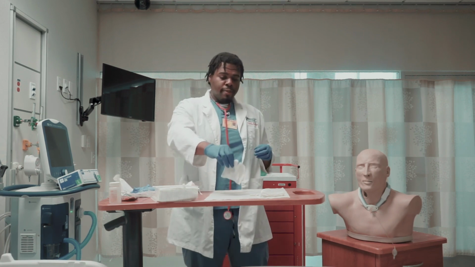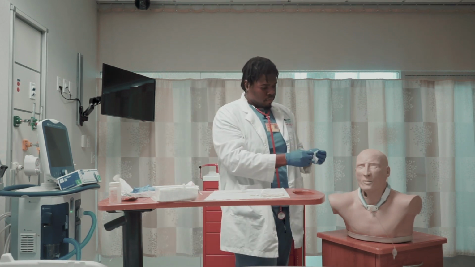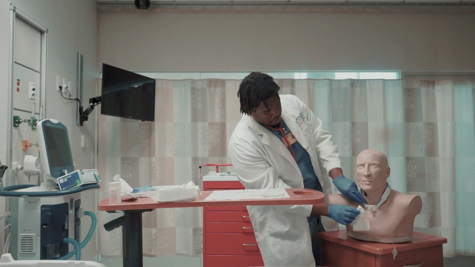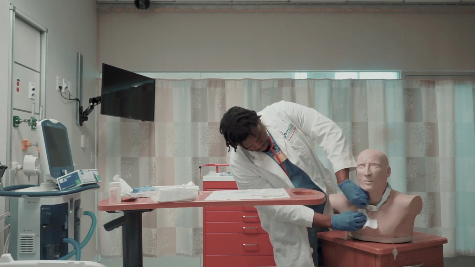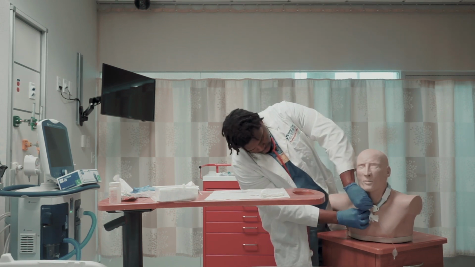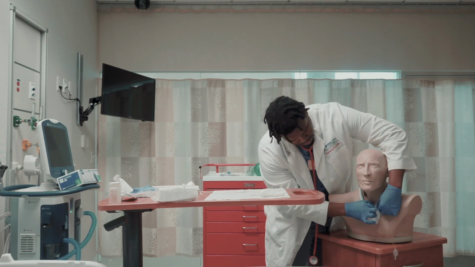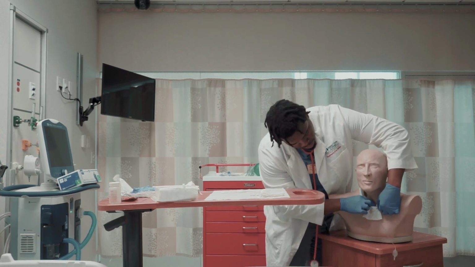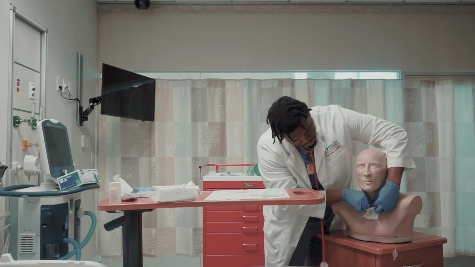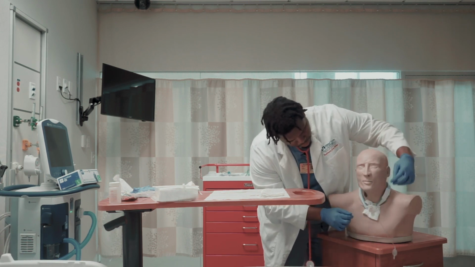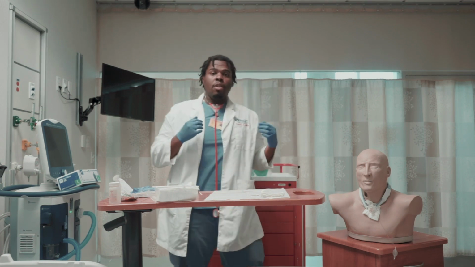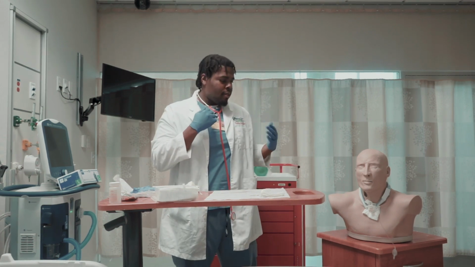Put on a new dressing. Now I'm going to auscultate, check for airway patency and his vitals.